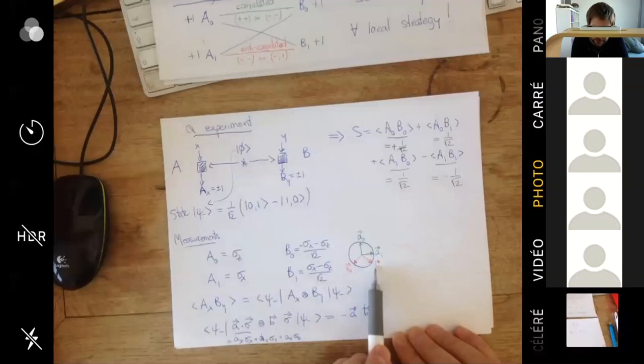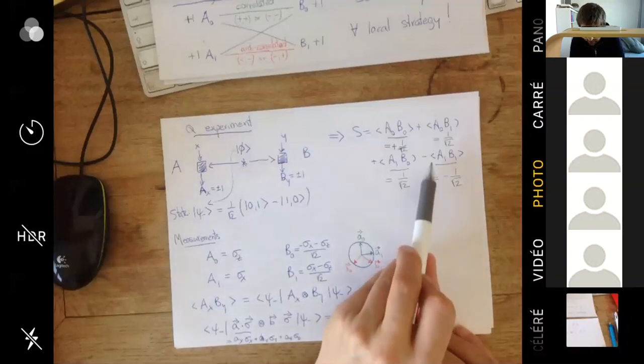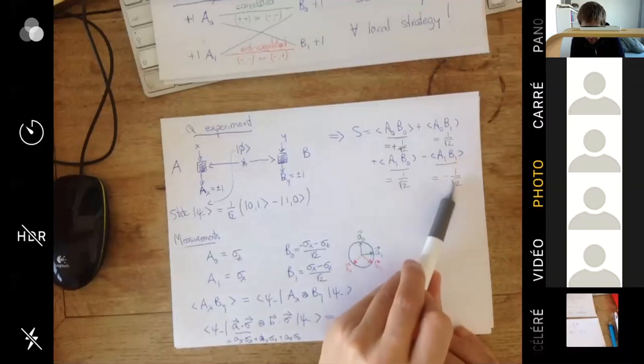A1, B1. So the scalar product here is 1 over √2. Okay, and then I have the minus sign here. So this expectation value is -1 over √2.